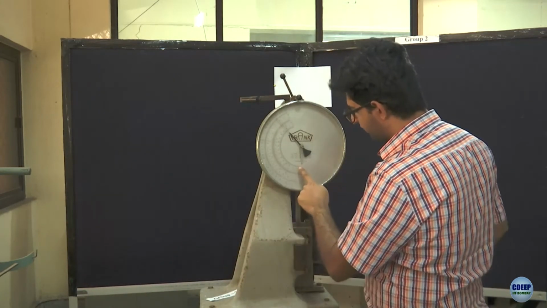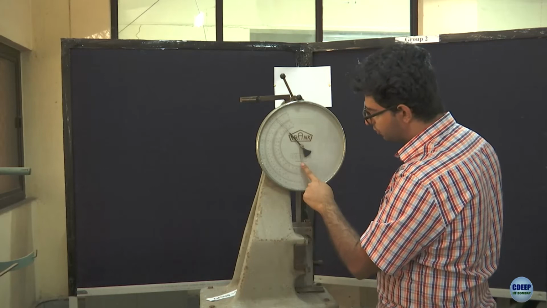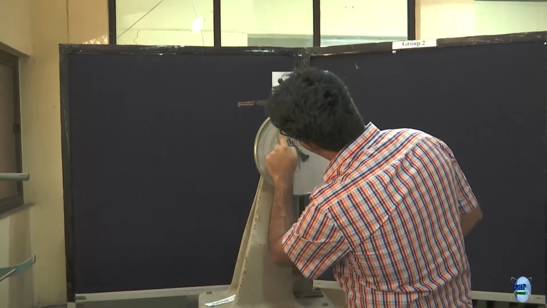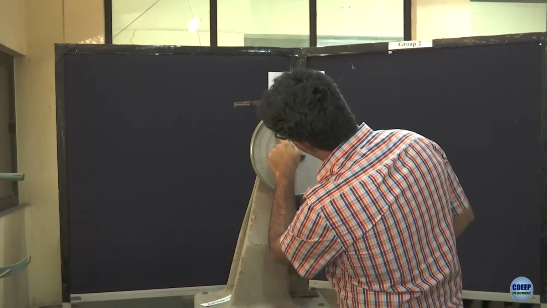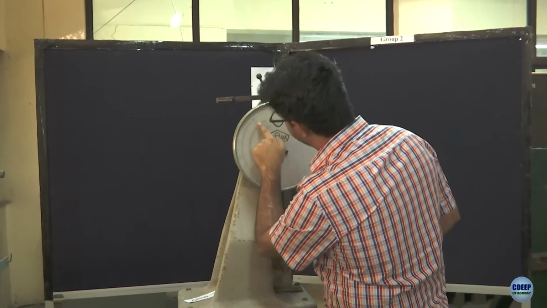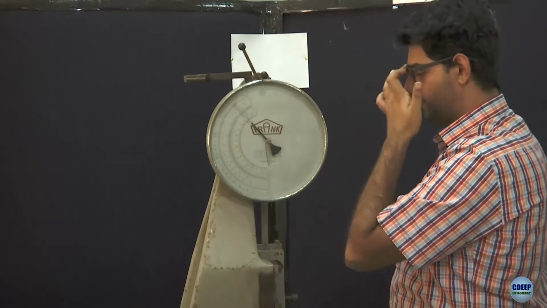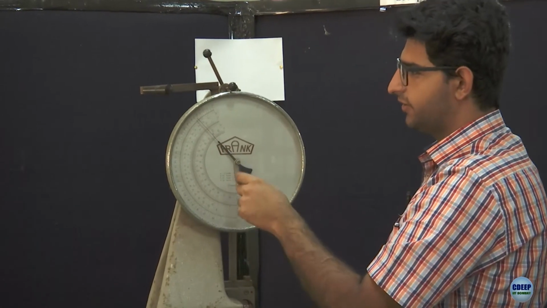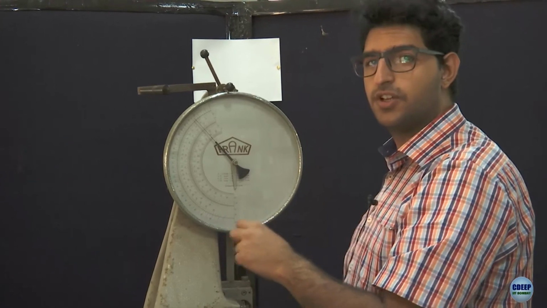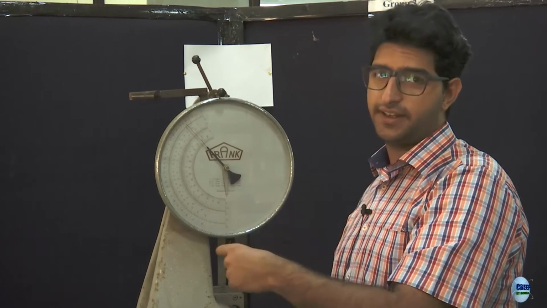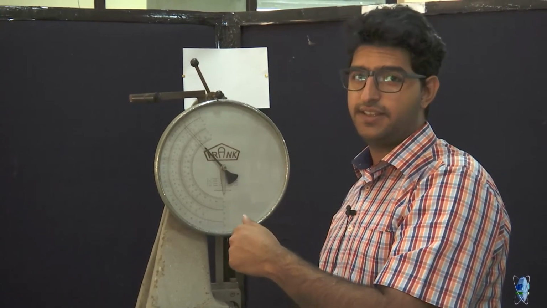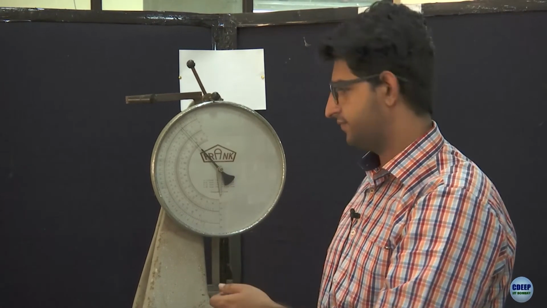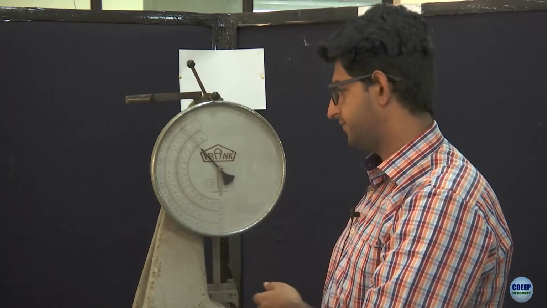Now we will take the readings. Like I said, this is a 25 joule hammer, so that's the third scale, and the reading is 2.2 joules. Now remember, you all had calculated the area of the cross section, so that means 2.2 joules was used to break that particular area. So now you can calculate the energy used to break the specimen per mm square. That is the energy impact.